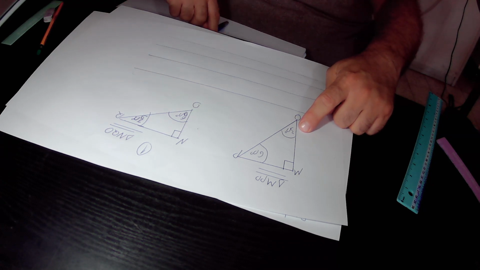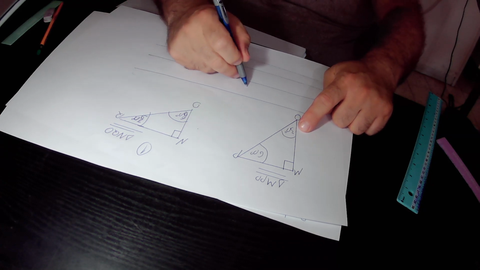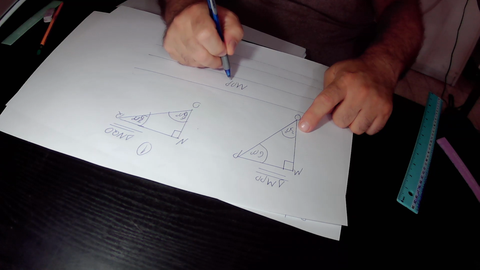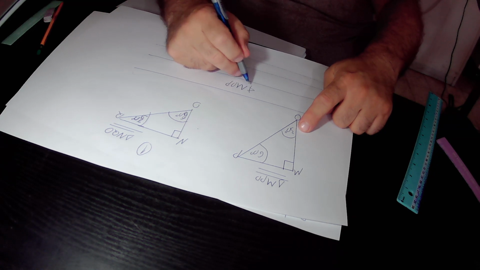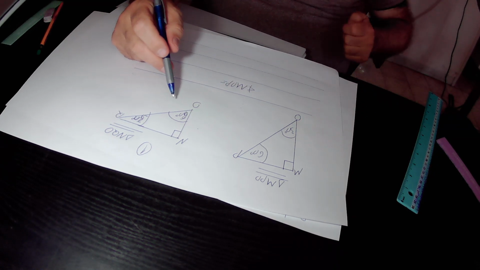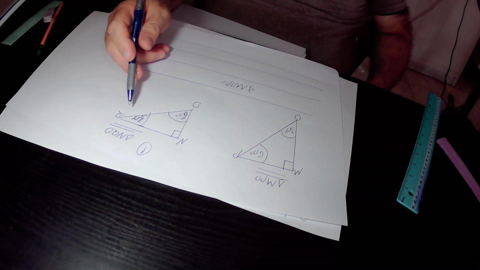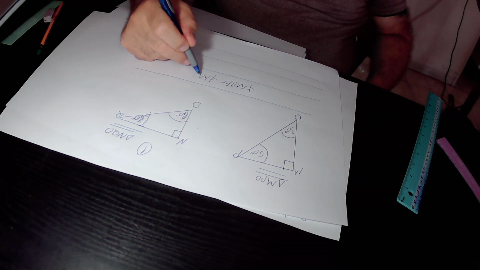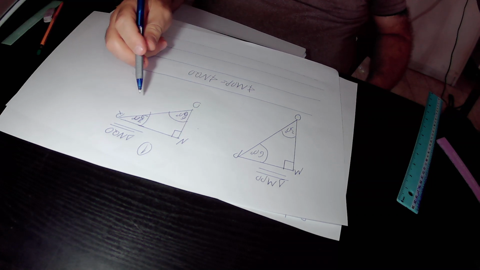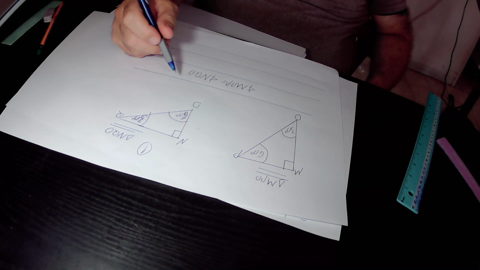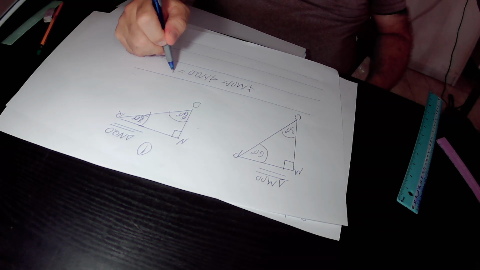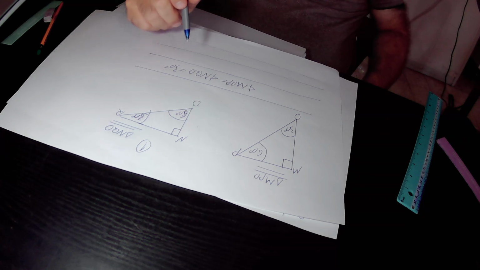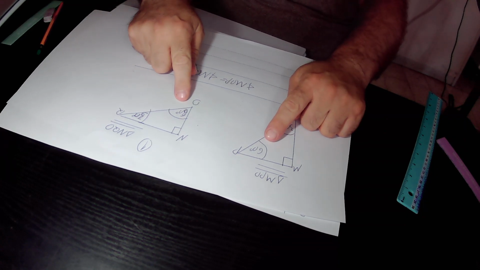So this is angle MOP in the right triangle MPO, and it is equal to this angle, that is actually angle NQO in the right triangle QNO. They are both equal to 30 degrees and therefore they are equal to each other. In addition, those two angles are both equal to 60 degrees and therefore they are equal to each other.